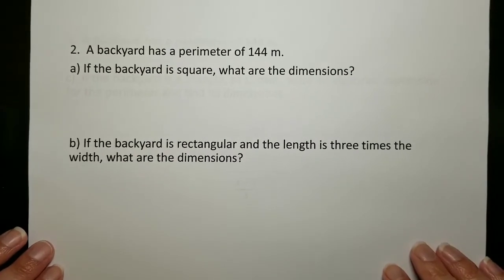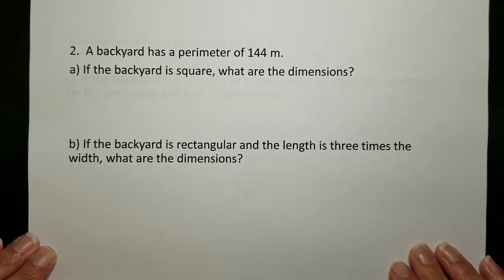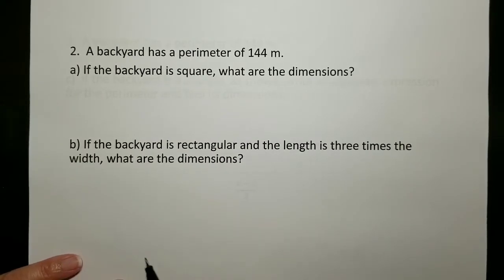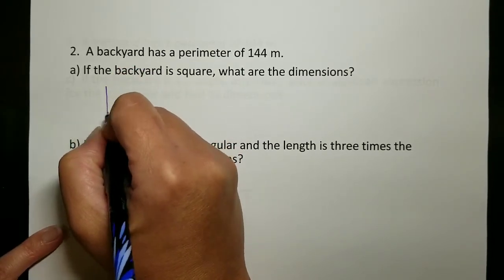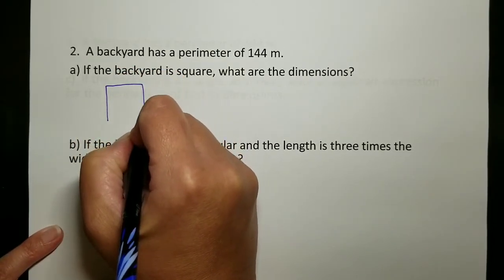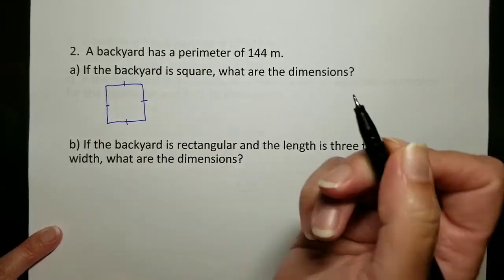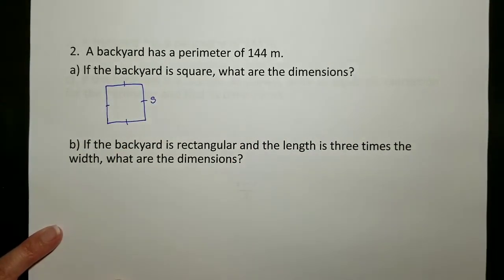So a few different word problems here dealing with perimeter. A backyard has a perimeter of 144 meters. If the backyard is a square, what are the dimensions? I always like to draw a diagram. So I'm going to draw a square, kind of, sort of, and I may say S for the side of the square.